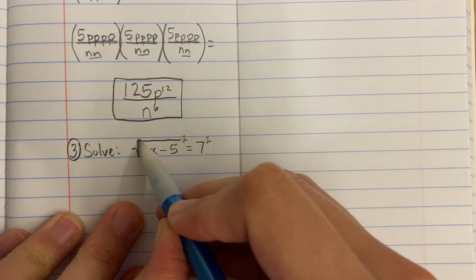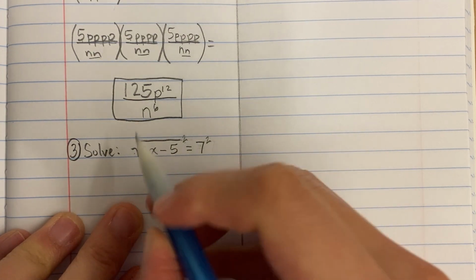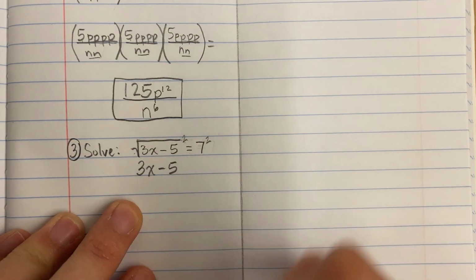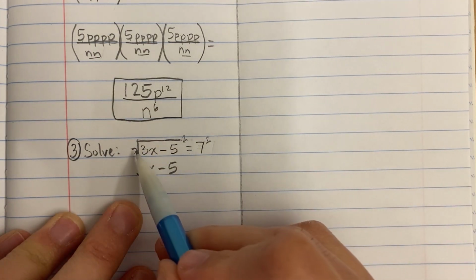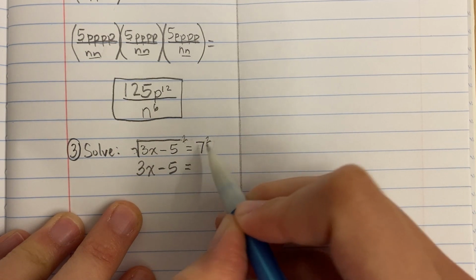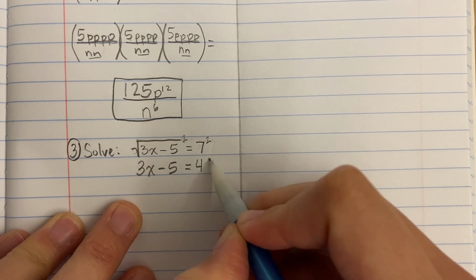Why am I squaring it? Because I see the square root. The square root and the square cancel. So when I bring this down, I just have 3x minus 5 left. Why? Because I've squared and square root cancel each other out. Over here, I need to do the math. 7 squared means 7 times 7, and that's 49.